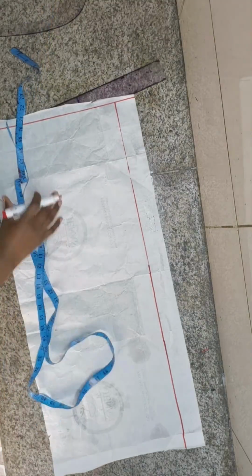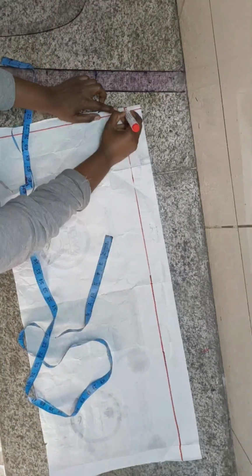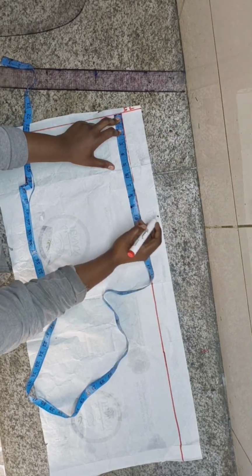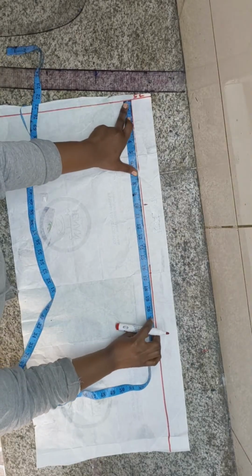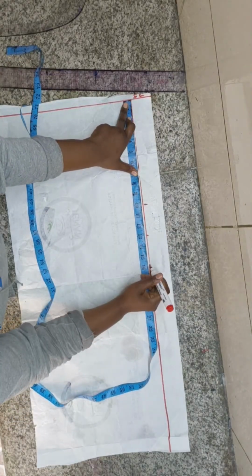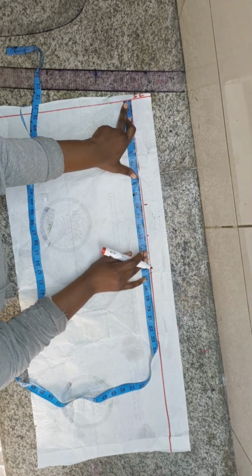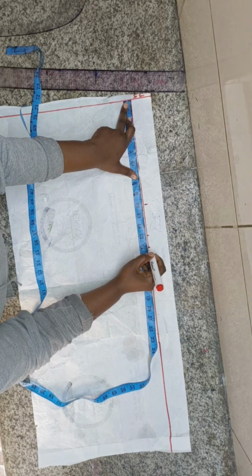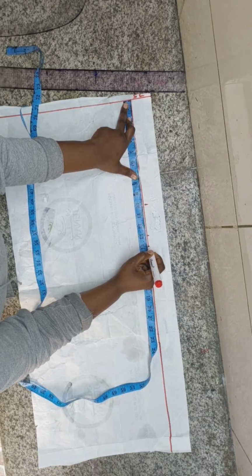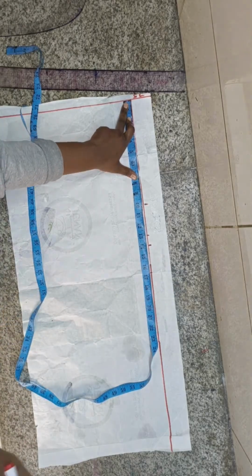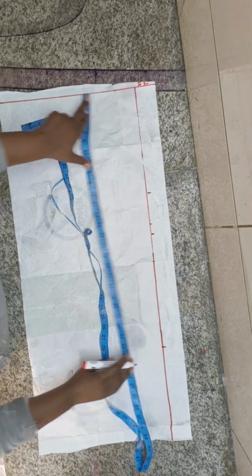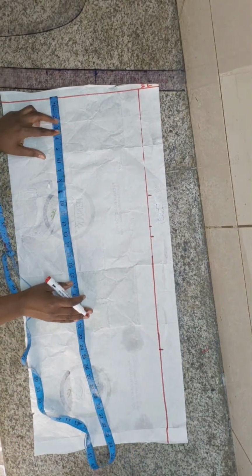All right. So this is our shoulder line now. We are going to take shoulder to bust. Mine is 10. You use your measurements. Shoulder to under bust. Mine is 13. My back shoulder to waist is 14. The front is 16. The back is 14. My hip is 25. Those are the vertical measurements.